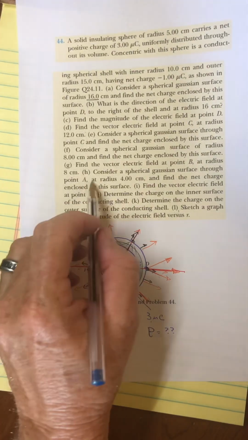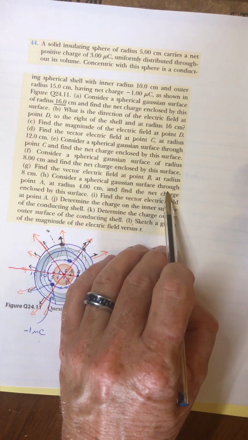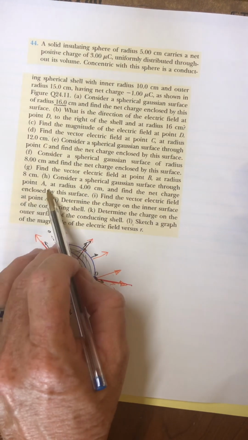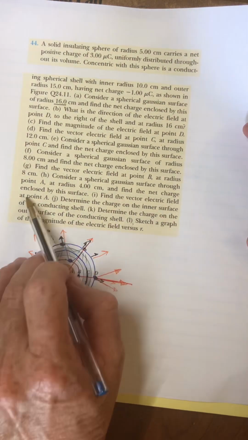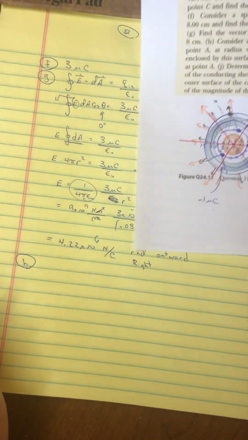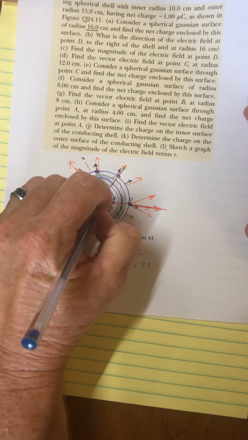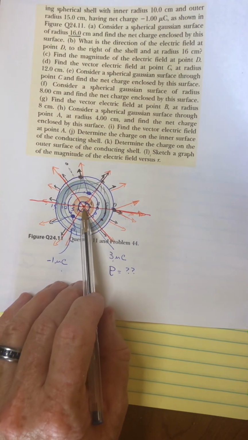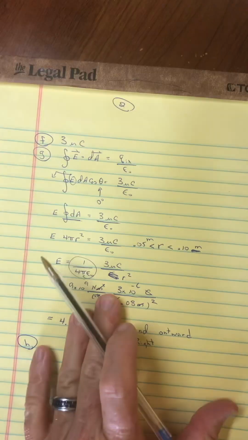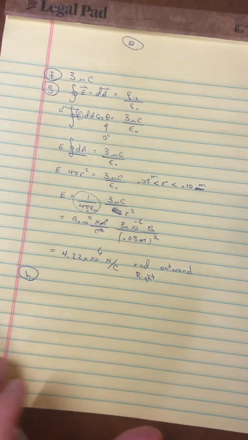All right, well, continuing on, let's go to part H here. H. Consider a spherical Gaussian surface through point A, which is at a radius of 4 centimeters, and find the net charge enclosed. I think this might be a little bit of a harder one, because point A, being right in here, does enclose a percentage of the total 3 microcoulombs, but not the whole thing.